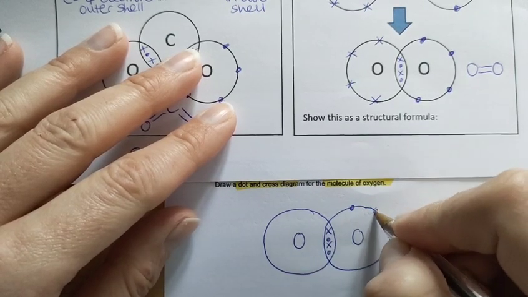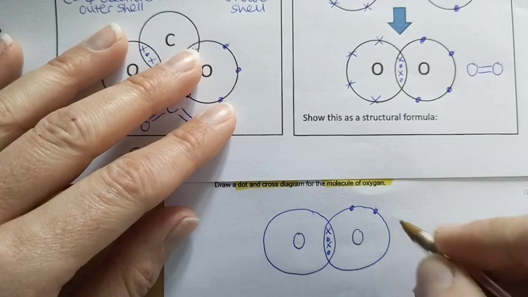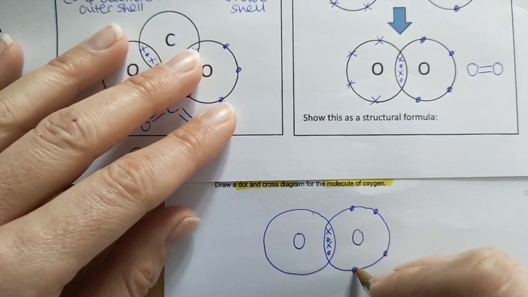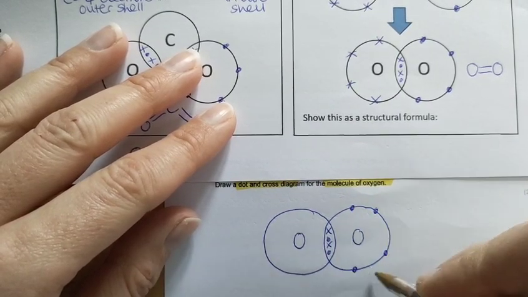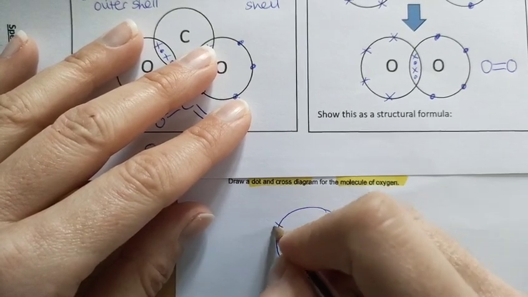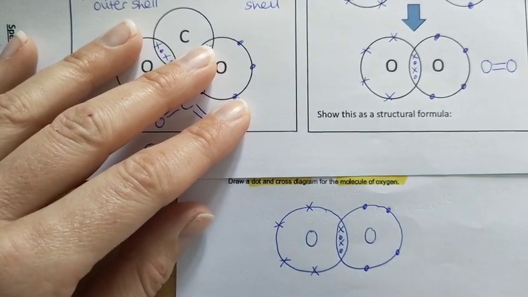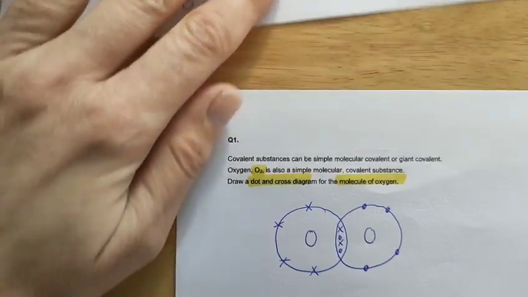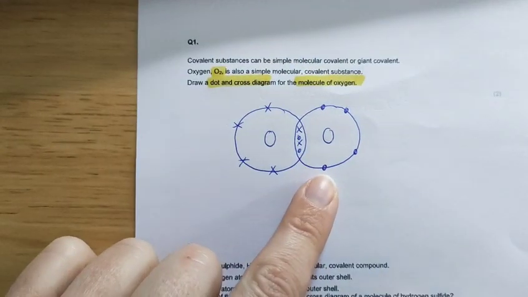So on this side, 1, 2, 3, 4, 5, 6. And to make sure I've got 6 circles, 1, 2, 3, 4, 5, 6. And I have got 6 crosses. There you go. That's that answer there for 2 marks.